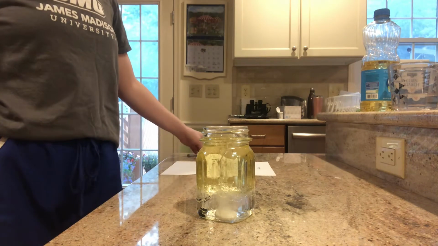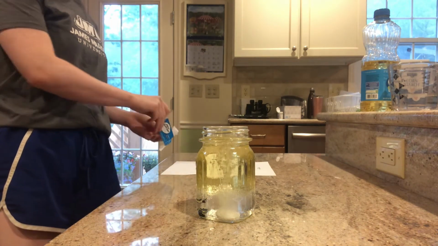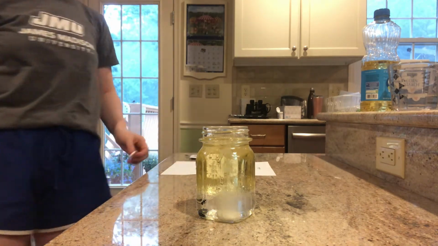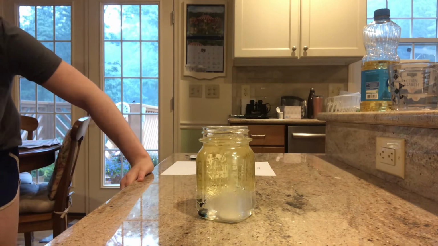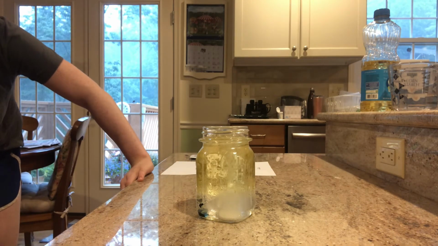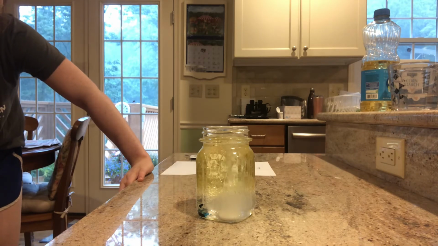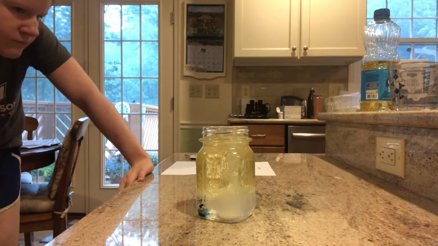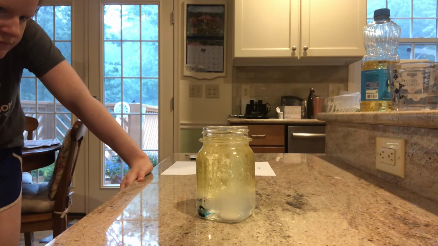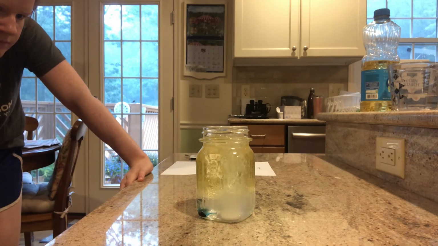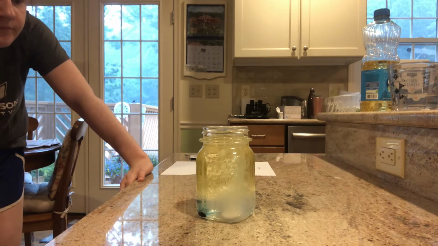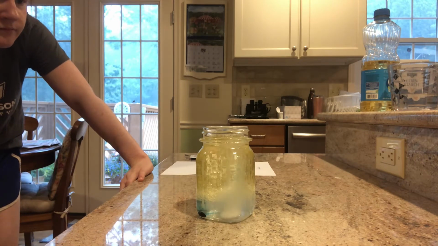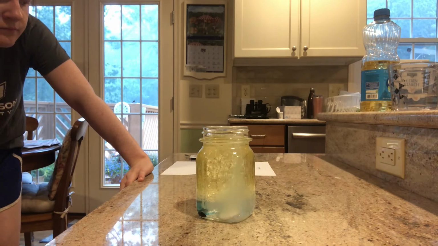So once we drop that tablet in, as you can see, the water and the CO2 are reacting to create the bubbles. You can see it rising to the top, and I'm waiting for this reaction to slow down and stop so I can add a second one, as the instructions said to do. You can see that some of the food coloring is coming to the top, and there's definitely a reaction occurring here.